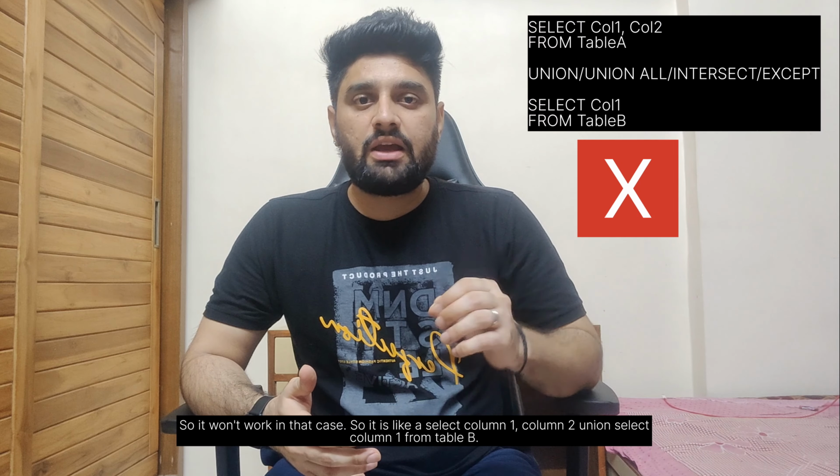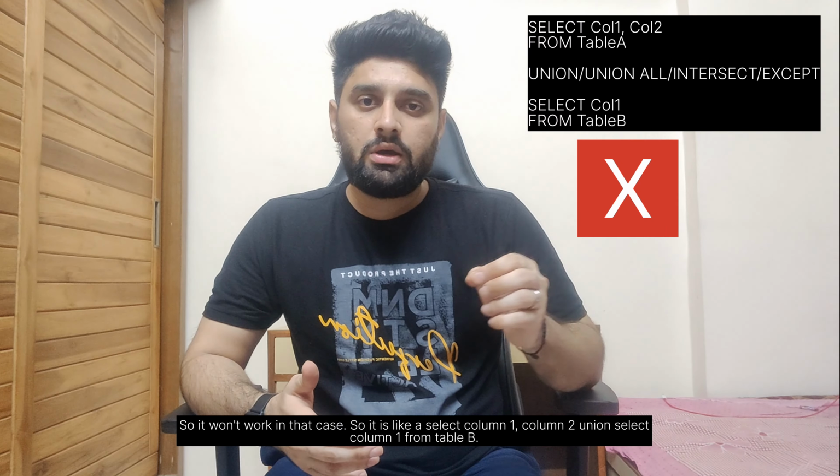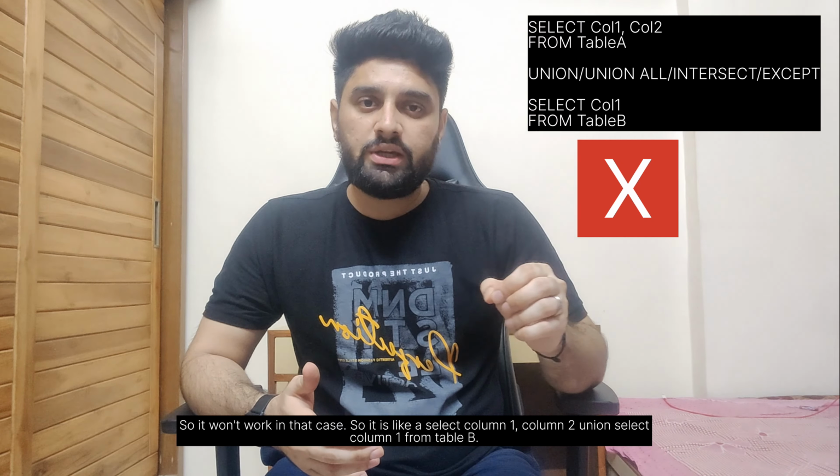Select column 1, column 2 union select column 1 from table B is not going to work that way. So the number of columns and data types must match between the select queries that we're using along with the set operators. Each set operator has its own specific purpose and is very useful when it comes to relating data and extracting results from various tables.